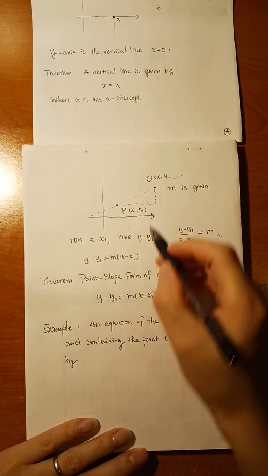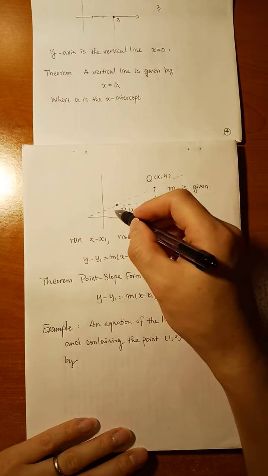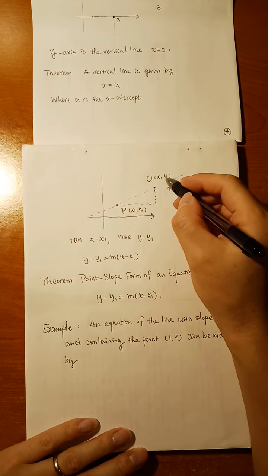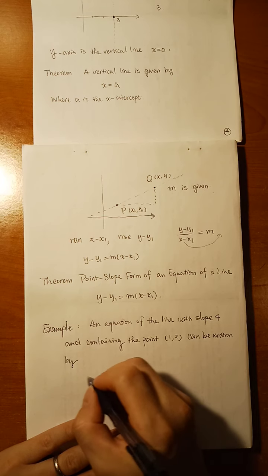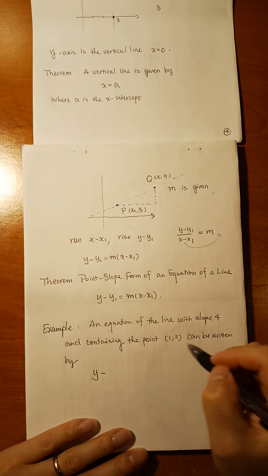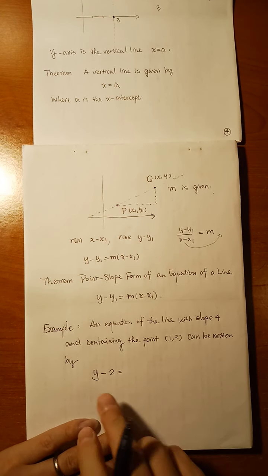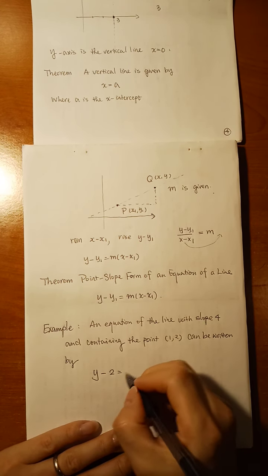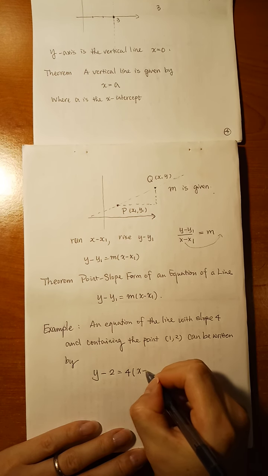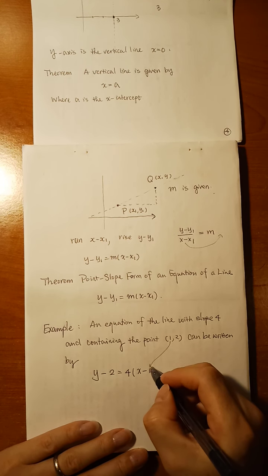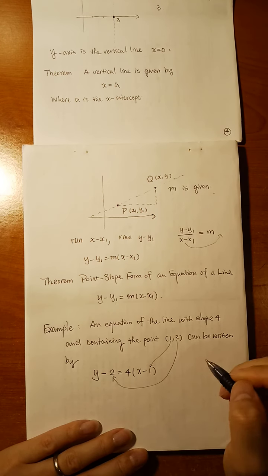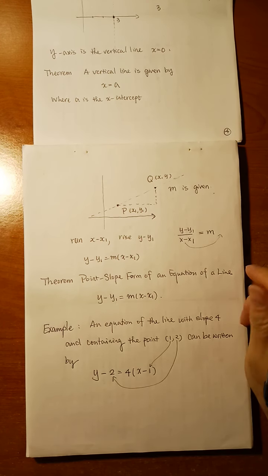So y is the coordinate of the general point. Y is never determined, it's a variable. Y minus y1, y1 is the y coordinate of the given point. Y minus y1 is equal to the slope times x minus x1. So this is a point slope form.